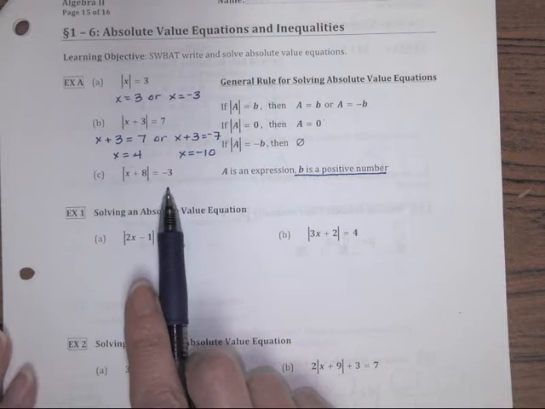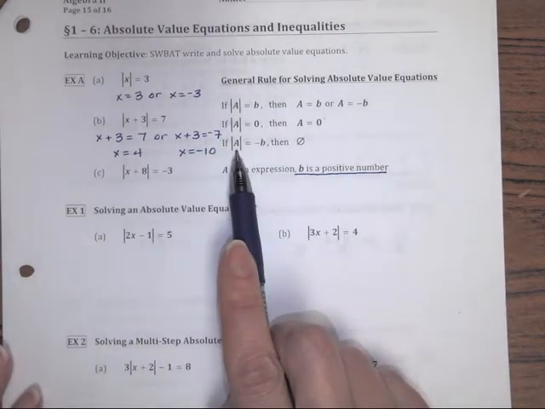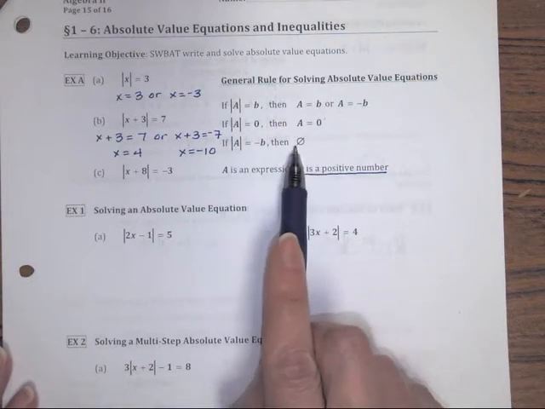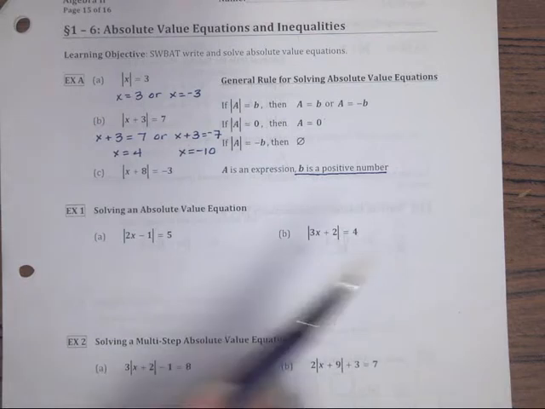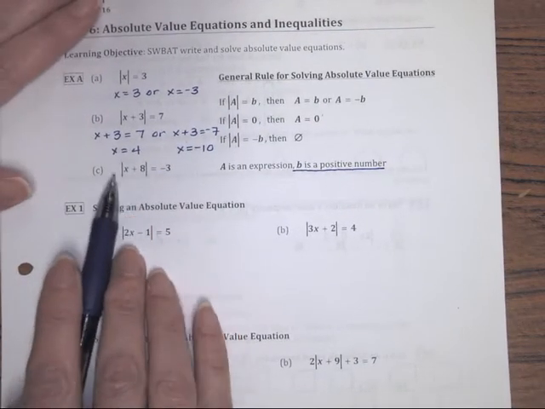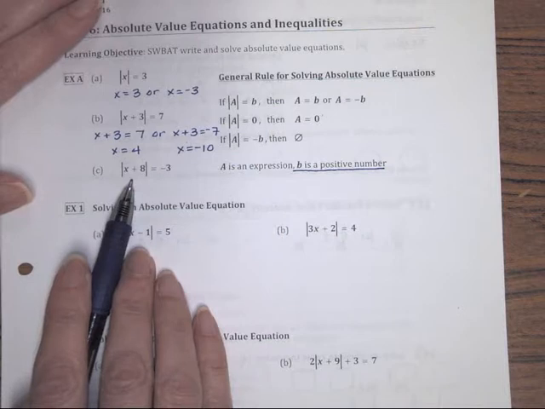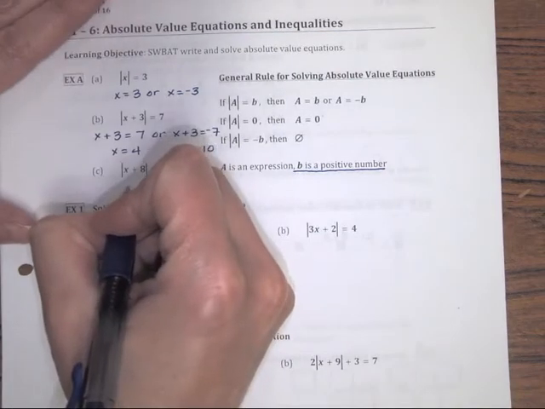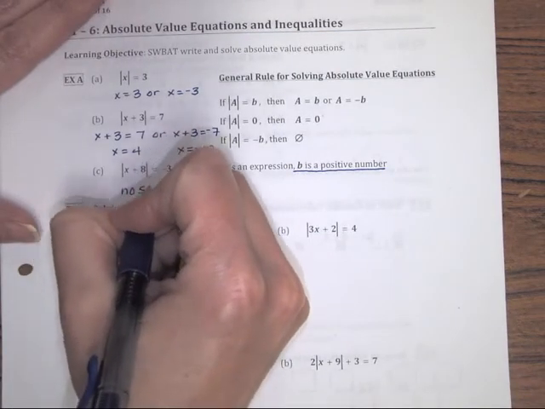All right, so that's going to bring up an important thing. If the absolute value of any expression equals a negative B, there is no solution. Because no matter what I put in here for x, once I take the absolute value of the left-hand side, I have a positive number. I can't get a negative number out of absolute value. So this just has no solution.